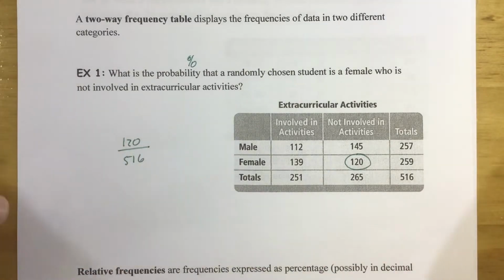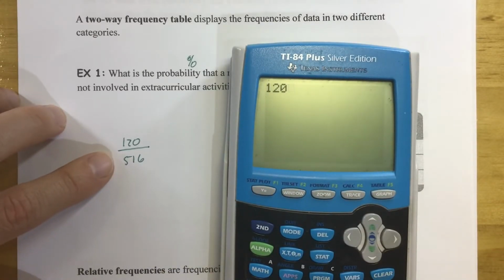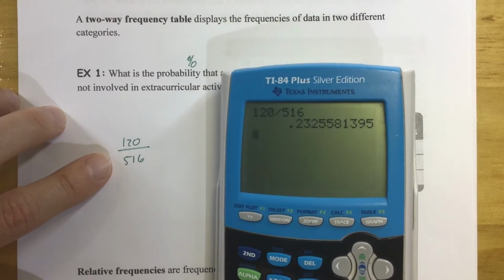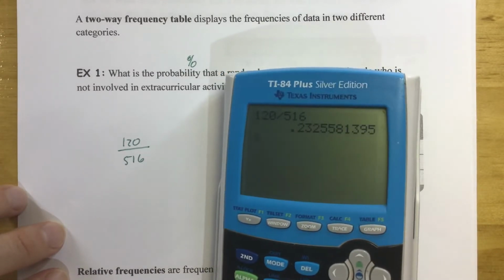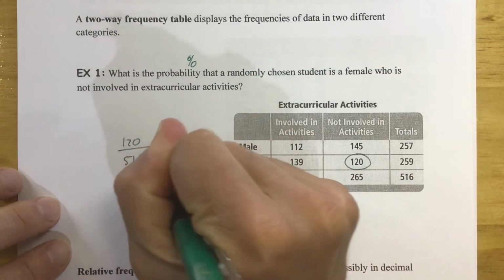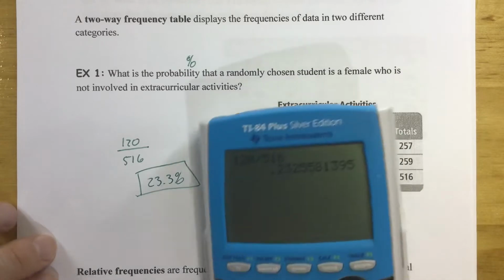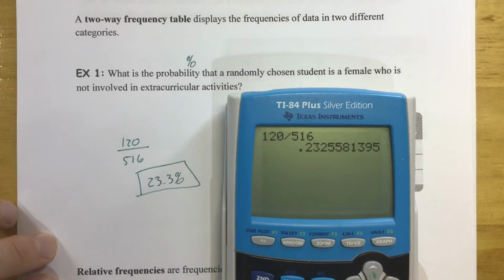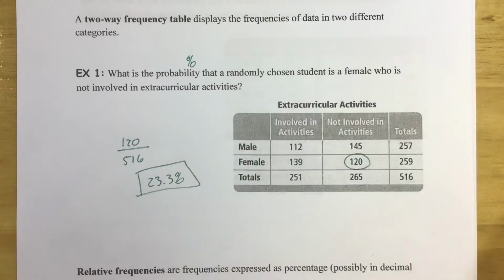So as an answer, that's all right. I don't even know if I want to bother with reducing these things here. I'm just going to go ahead and type them in. And we end up with about 0.232, which we can call 23.3%. Yeah, a little bit of rounding there. I'm guilty of making mistakes with rounding, so I got to really think about it. Looking at the 2, the 5 is enough to knock that up to a 3. Okay, so that's the answer to the first one.